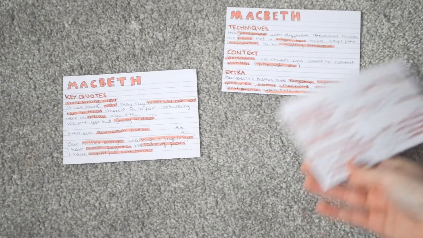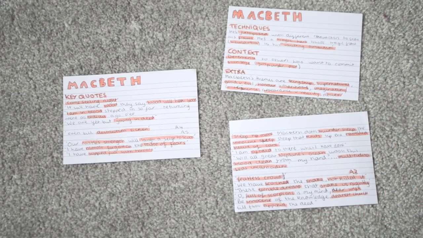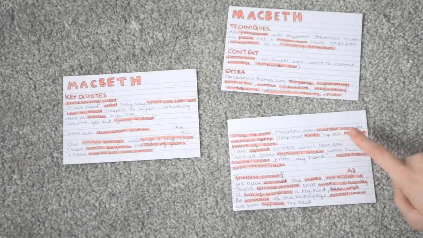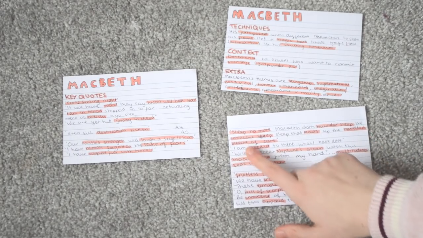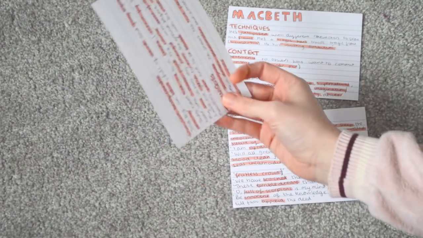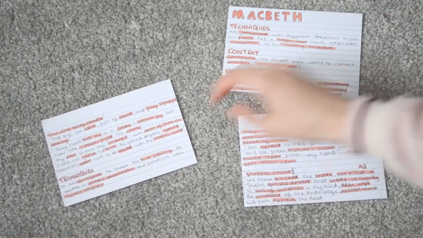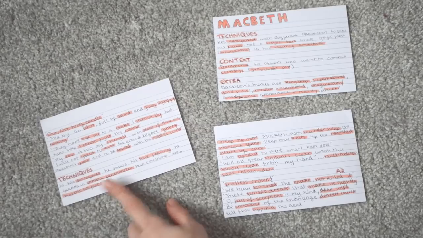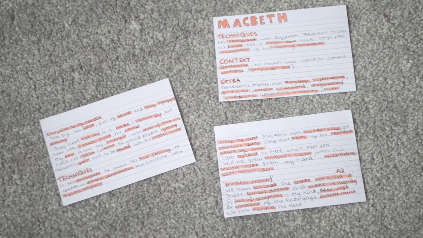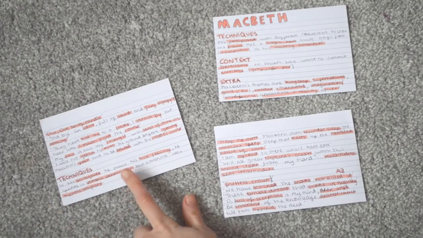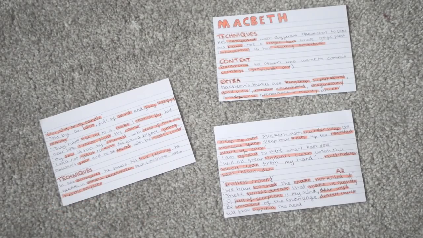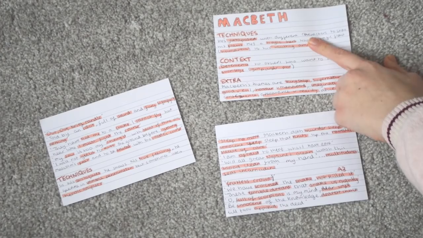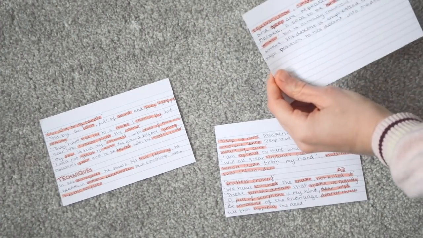On the back I've got more quotes, different quotes that I thought were quite useful and easy to remember, and I also knew what I was going to analyse in each part. I've got some more quotes here. Then, moving on from that, I would have the techniques used. This was mainly structure-wise, so I've got soliloquies, iambic pentameter, and heroic couplets. And then I've got some more techniques on this side.